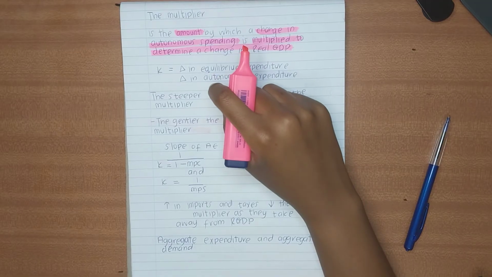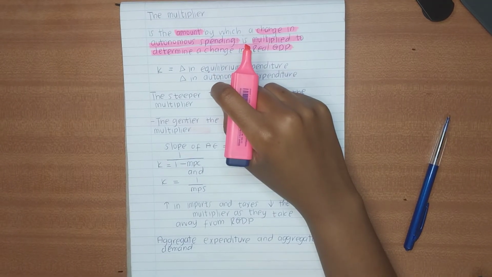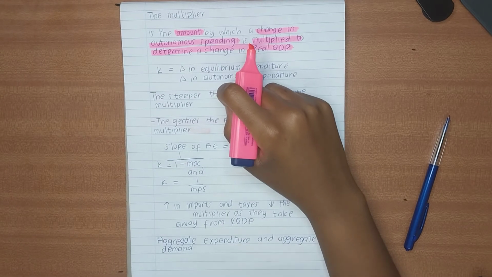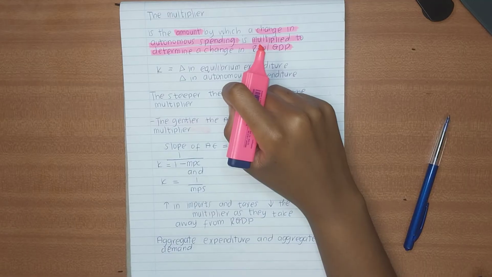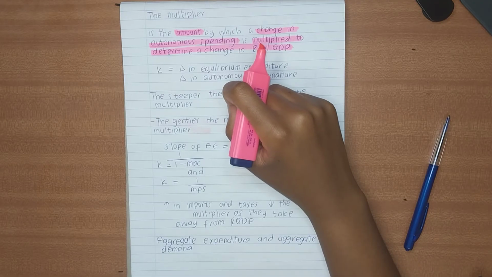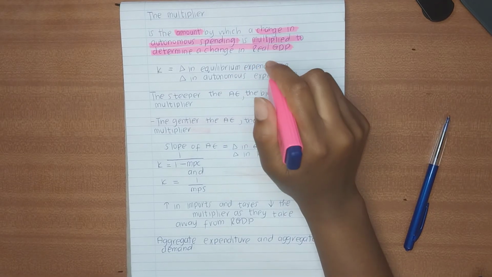So what they are basically saying here is that when autonomous spending changes, for example, when investment changes, when government spending changes, when there's an injection into the economy, the amount that the economy is going to grow by is going to be multiplied by whatever the multiplier value is. So if you invested 100 Rand, it's not going to grow the economy by 100 Rand, but it's going to grow the economy in a multiplied way. That's what the multiplier is basically telling you about.